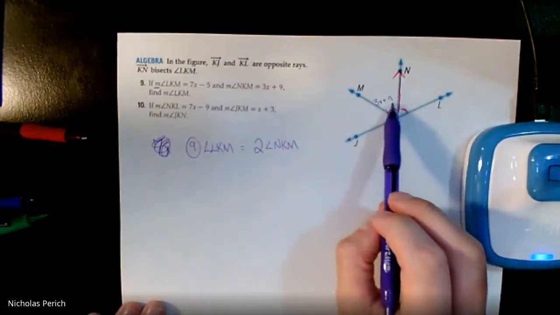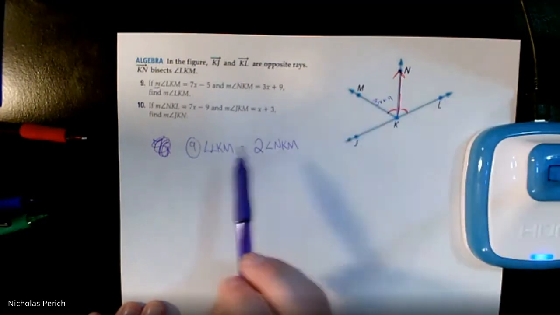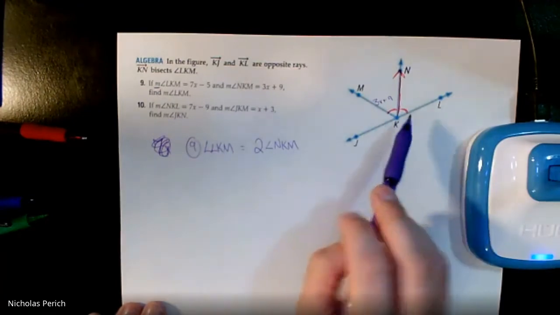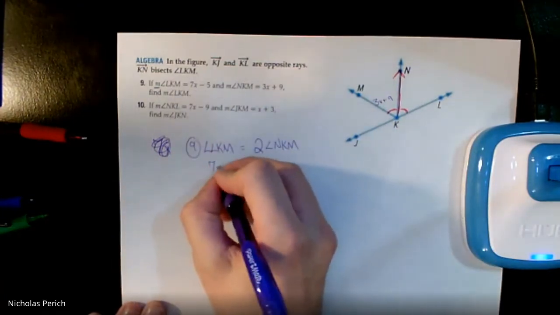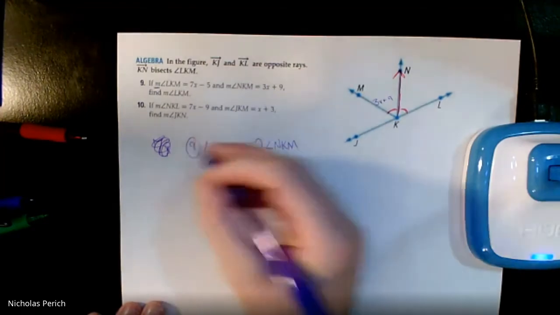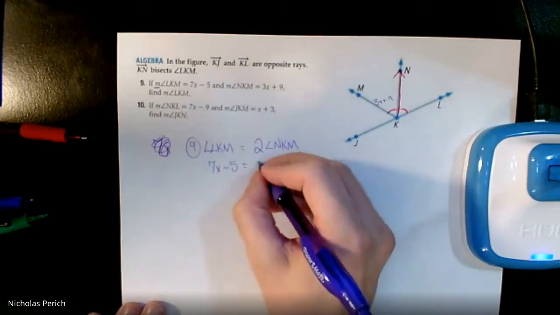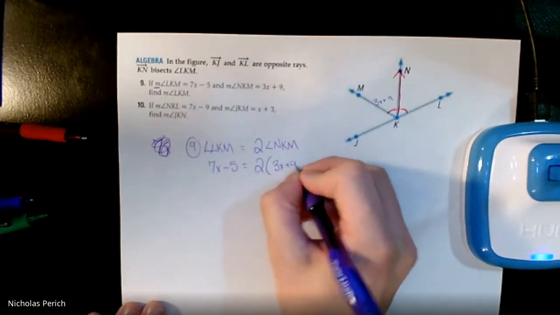Okay, two NKMs makes one whole LKM. So I'm just writing this out so you can see that. Now I'm going to actually plug in the information I know. LKM is 7x minus 5, and NKM is 2 times 3x plus 9.